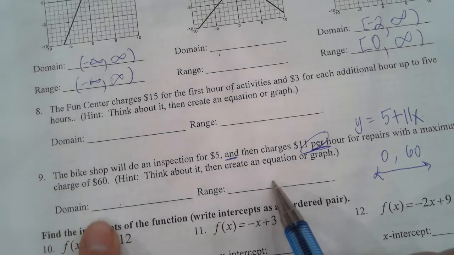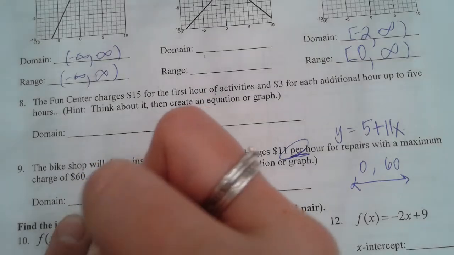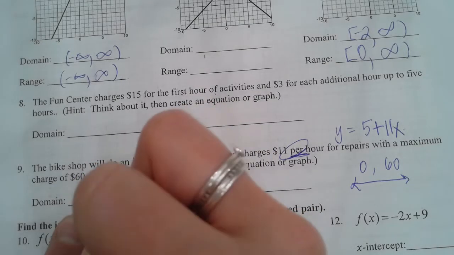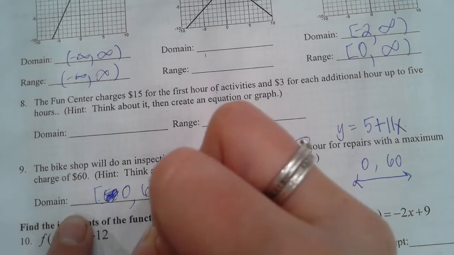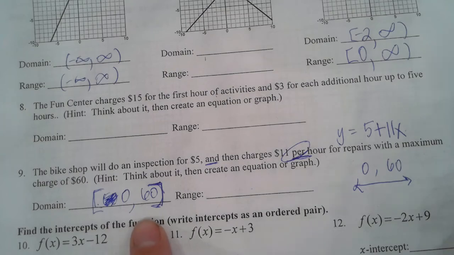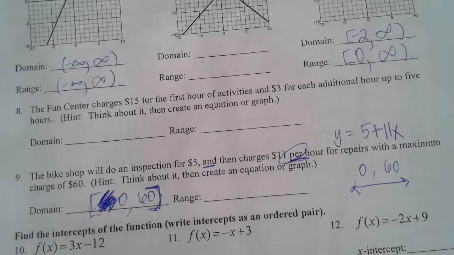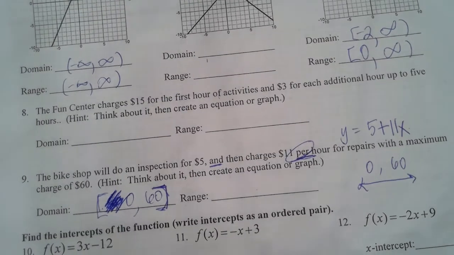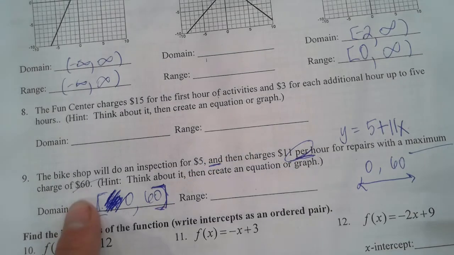Okay, so I've already given you what the domain is. The domain, the furthest left we can go is $0, and the furthest right we can go is 60. Okay, that is the domain. We can't have the guy paying us. That's not going to happen. So that's why we can't go negative numbers. And we can't go further than 60 because it says with a maximum charge of $60. And we are talking about money here.